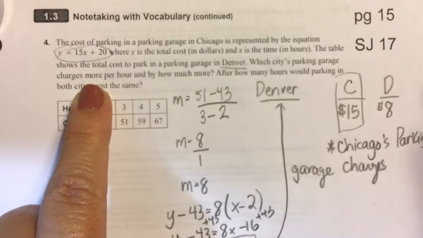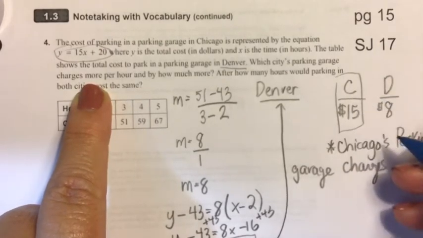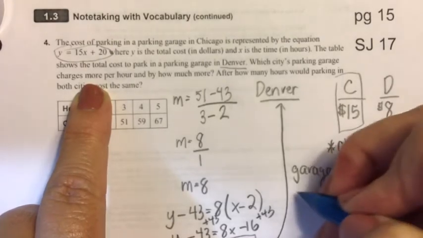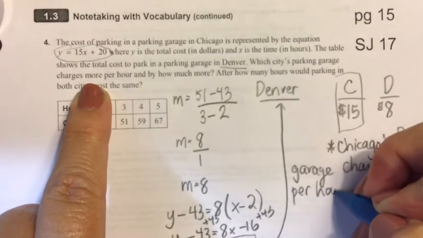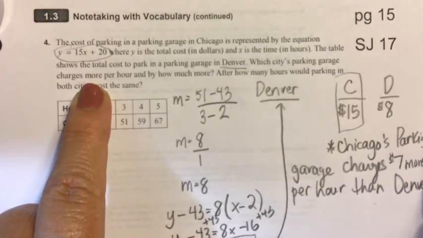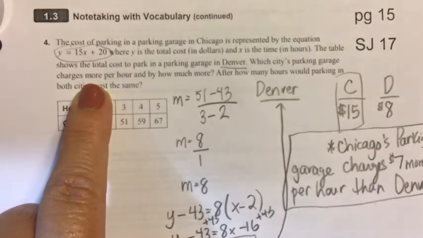So Chicago's parking garage charges, and how much more? $7 more per hour than Denver. So that's one answer to this problem.